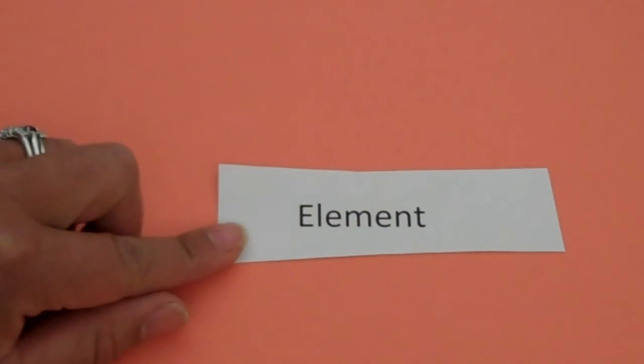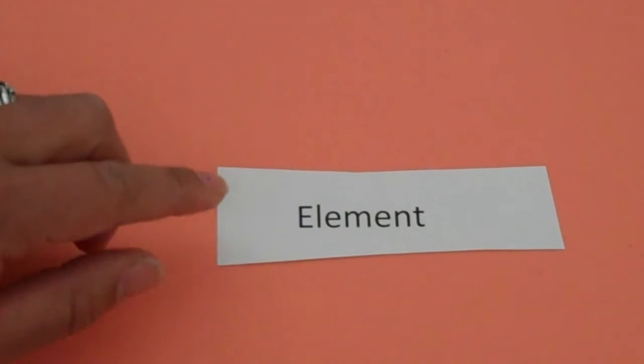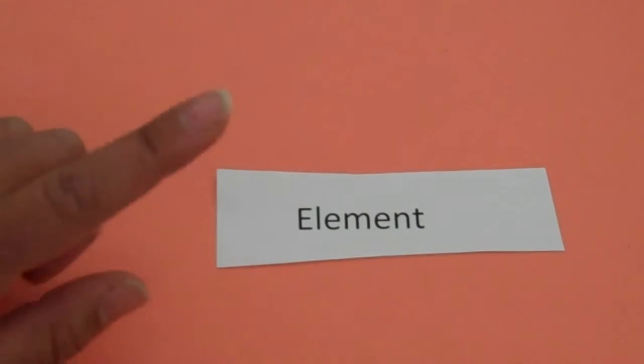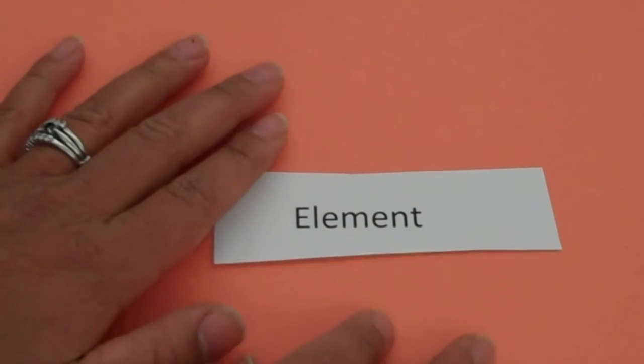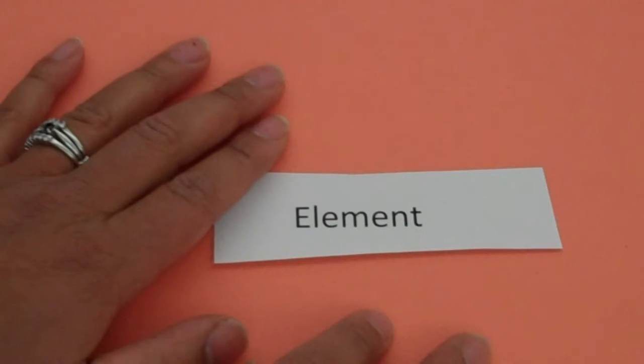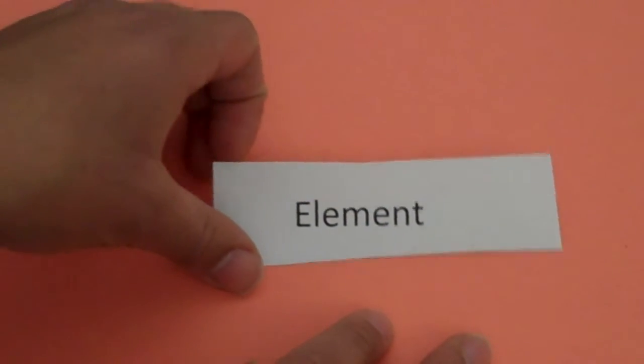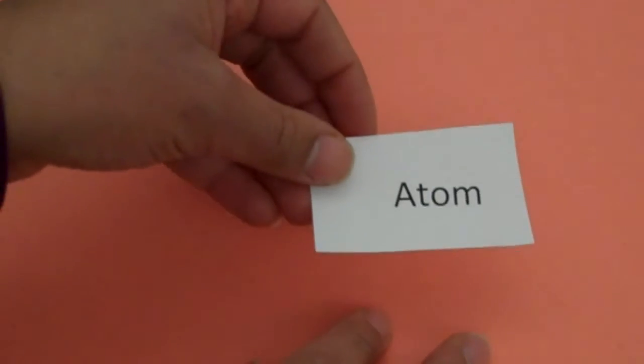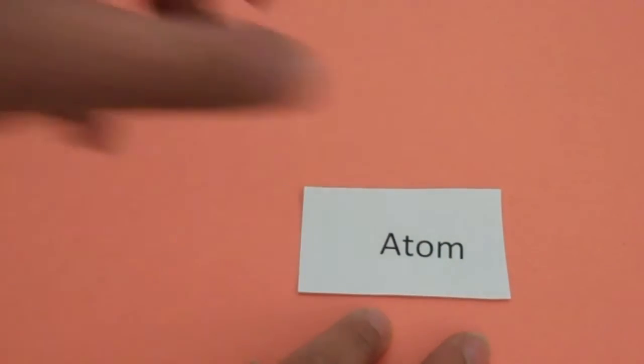So the matter we're going to focus on is this shiny aluminum foil. And we talked about that, that aluminum foil is a type of an element. Elements are substances that cannot be broken down into any other substance by chemical or physical means. Okay, it's pure. The smallest or basic particle from which all elements are made is an atom.